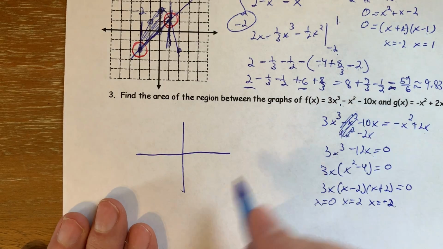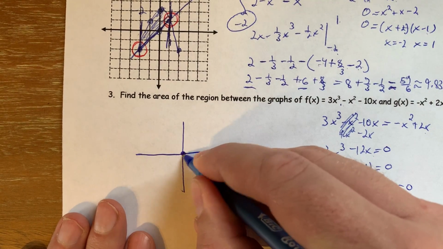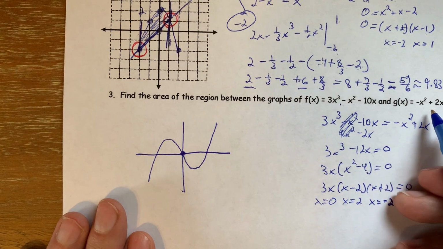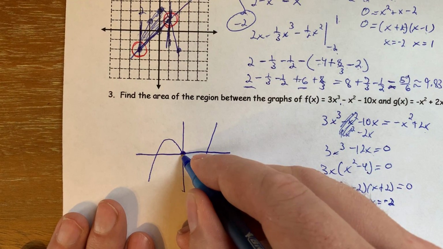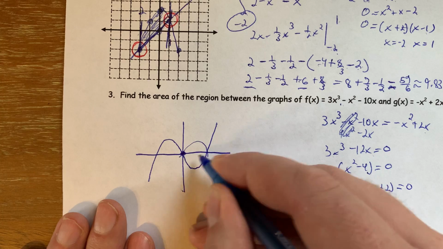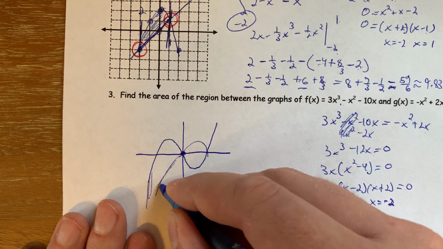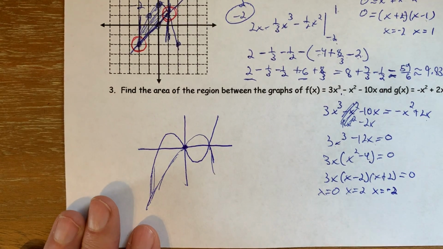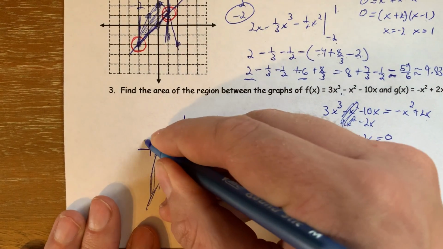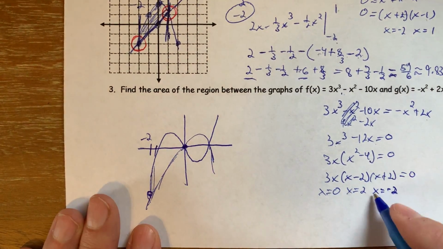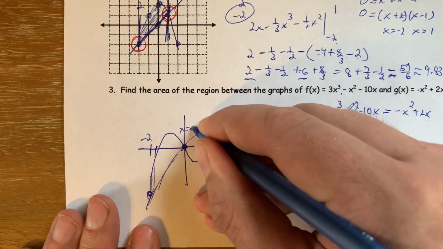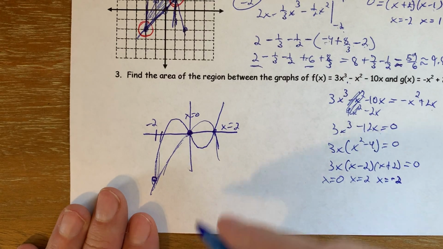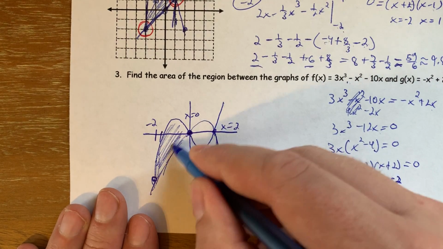So let's see, we've got a cubic, some sort of cubic with a thing here. It's going to look like this, right? I don't know. And we've got a quadratic, a negative 1, I don't know. It's probably going to look like this, whatever. This is probably how it's going to look if I had to guess, but we can graph it to confirm. You'll notice they intersect at x equals negative 2, at x equals 0, and at x equals 2. And so there's two different regions here.